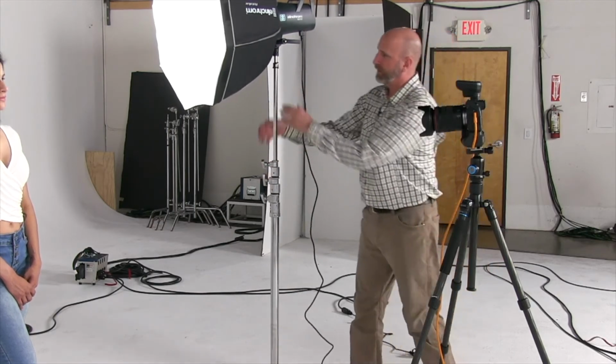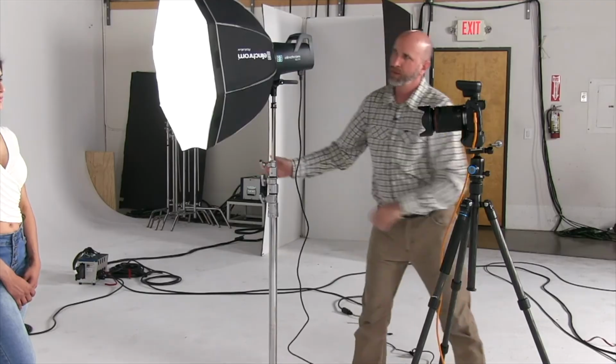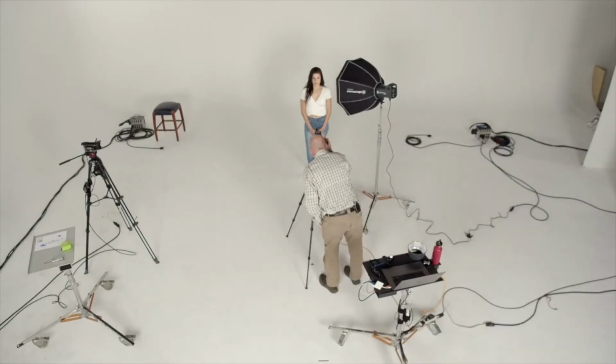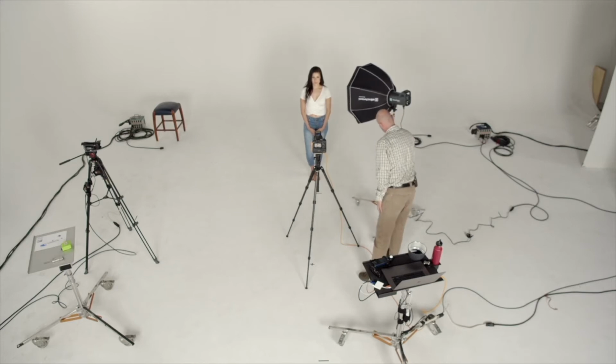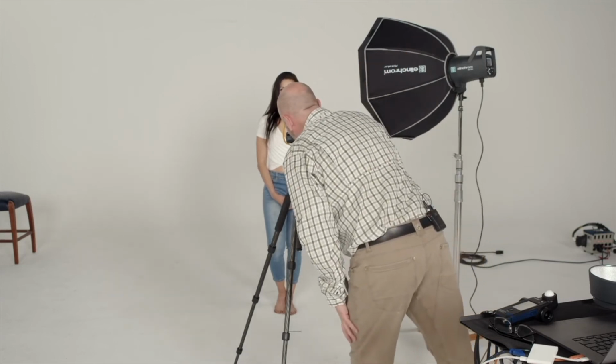So we can do that. The other thing I can do is I can take my light modifier and I can move it closer. So I've got that pretty darn close to Teresa, too close. There we go. And then we can play with that just a bit. And I forgot to meter the light. Let me meter that again.